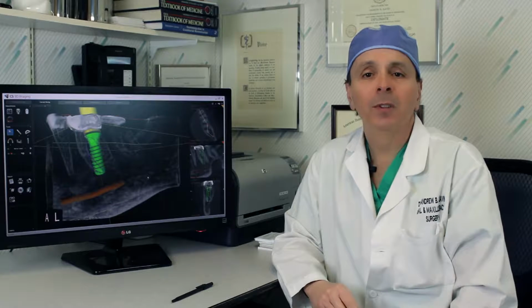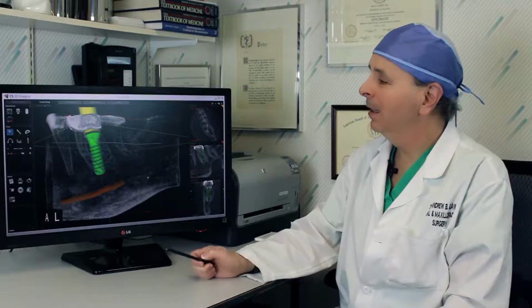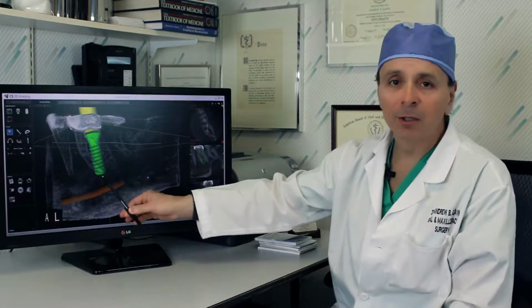allows more predictable results with less invasive procedures. What I'd like to show you today is this image of a patient's lower jawbone.